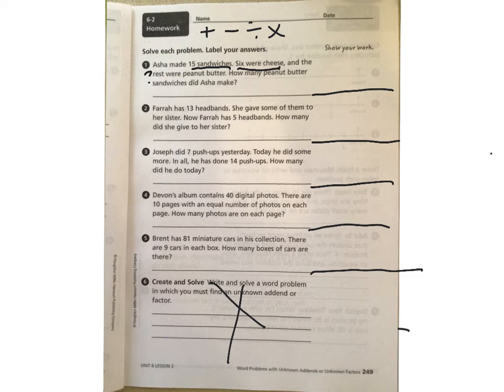I know 6 of them are cheese, so how am I going to figure out the peanut butter? If I'm starting with 15, do I want a plus or minus to figure out the peanut butter? Well, if I start with 15 and I take away the cheese, that's going to mean that the rest, whatever's left, is the peanut butter, right?